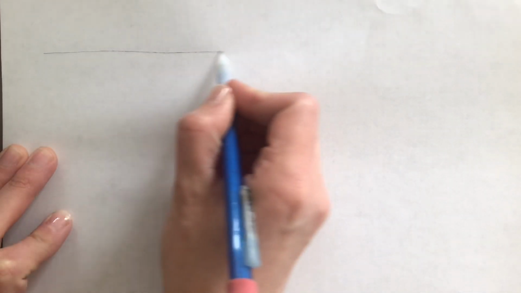So we're going to learn a little bit more about this by composing a melody together. So grab your own blank piece of paper and a pencil, hit pause, and come and join me on the table. So now that we have our pencil and our paper out, we are going to start by drawing a staff.